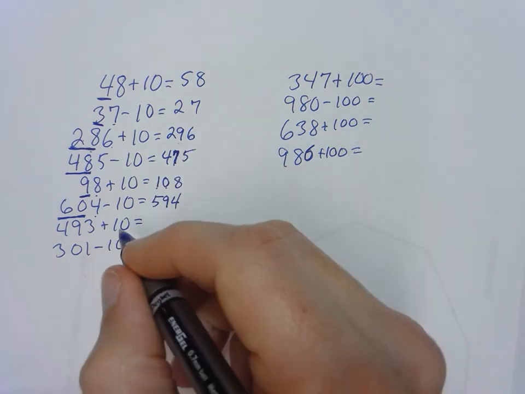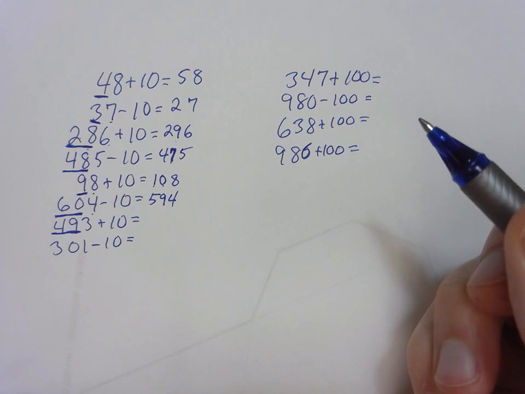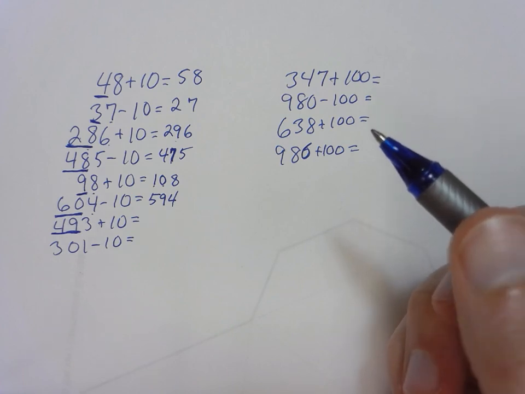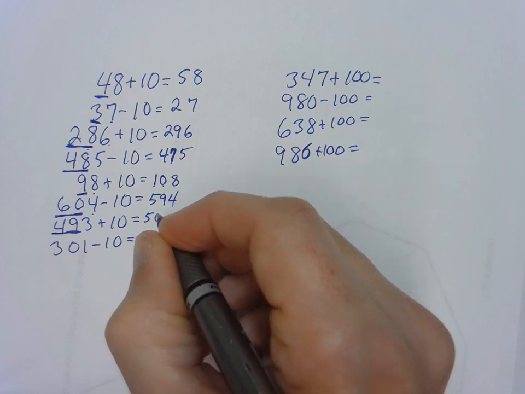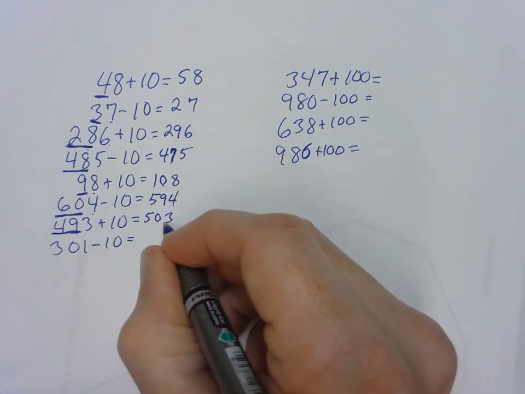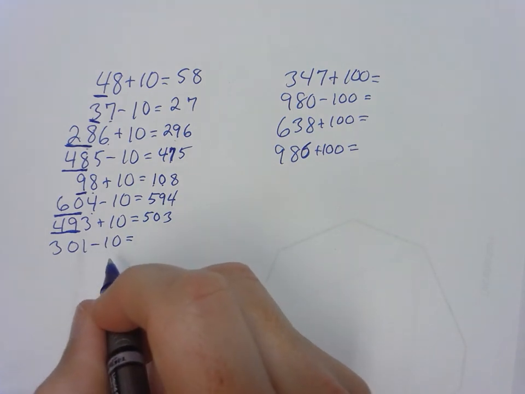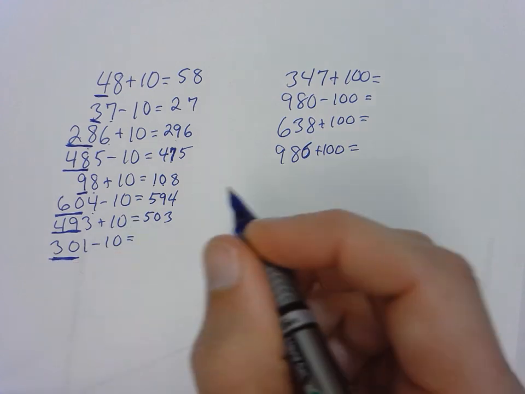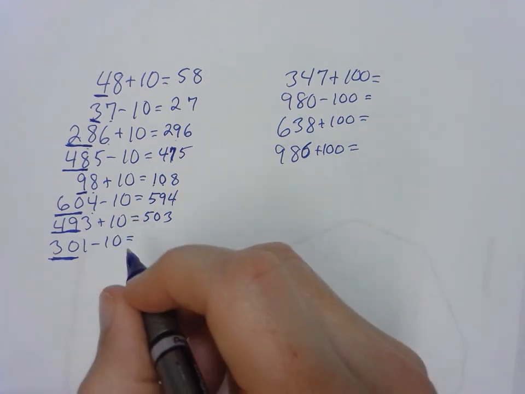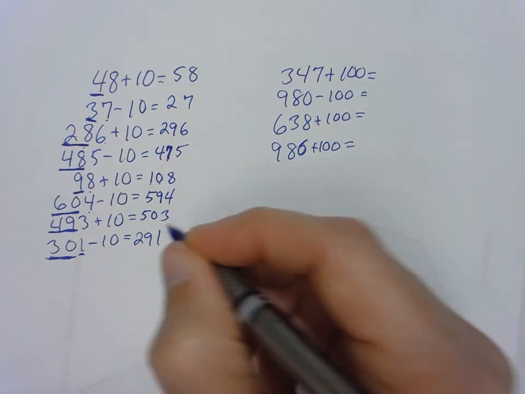And in this next one, 493 plus 10, I have 49 10s, and I add 1 10 onto that. That's going to give me 50 10s, and I keep my 3 1s. And in the last one here in this column, I have 301 minus 10. There's 30 10s in 301, and if I take 1 away, that's 29 10s and 1 1.